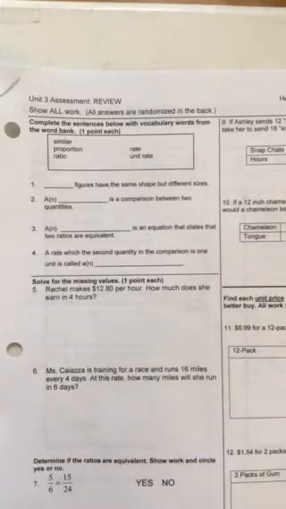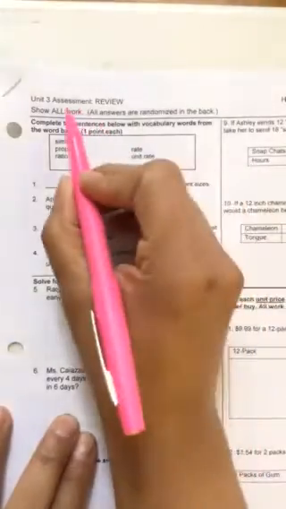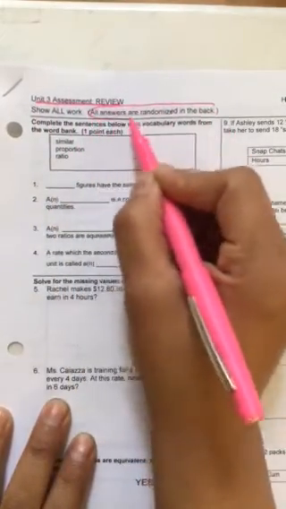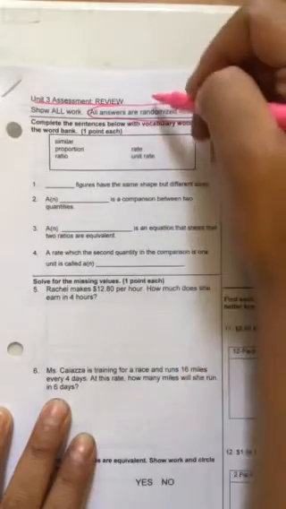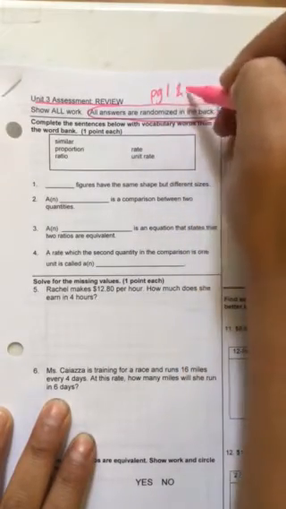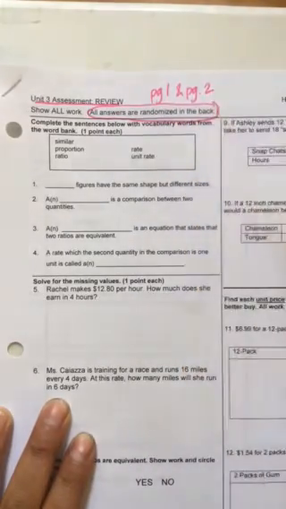All right, this is the Unit 3 assessment review. Remember, all the answers are randomized in the back. I will only be going over page 1 and page 2 since we did page 3 in class.